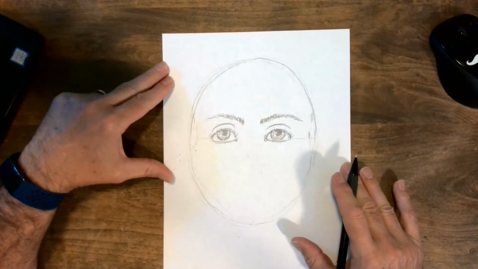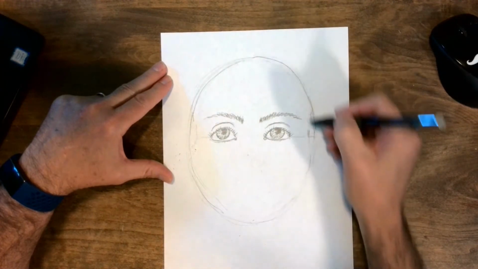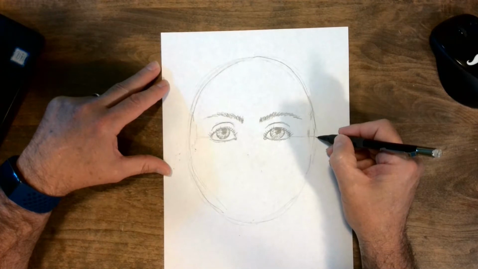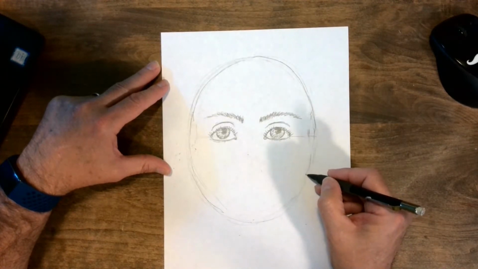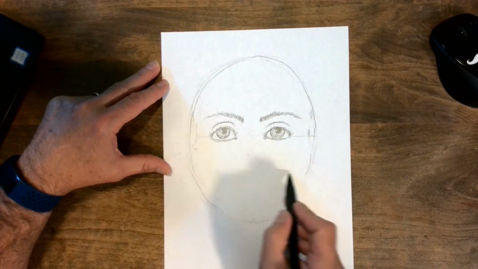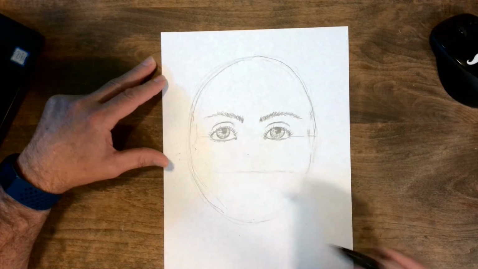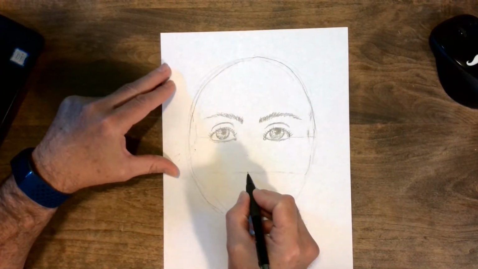Let's jump into the next part of the rule of halves. So we're going to start here. We had halfway between the top of the head and the chin, and we're ready to go. Let's go halfway between the eye level and the chin, and I'm going to say that's about right there. That kind of looks about right. So that's the halfway point between the eye level and the chin. That's going to be the bottom of the nose on our rule of halves.